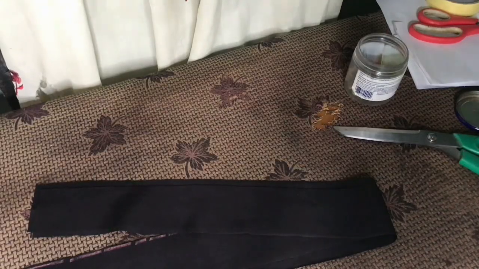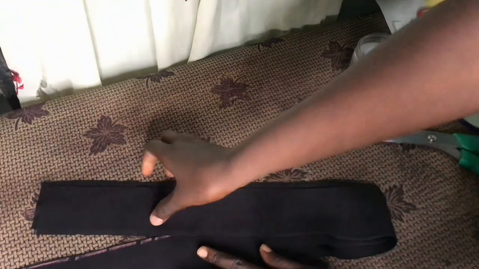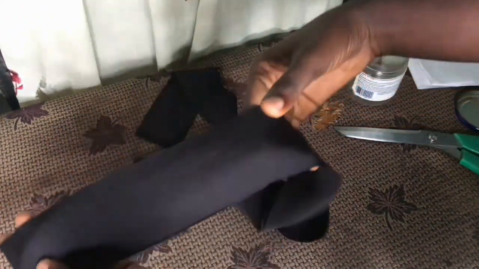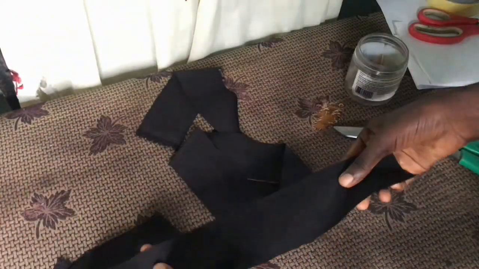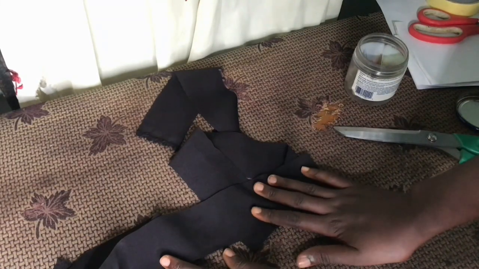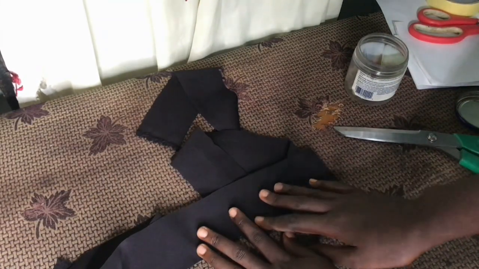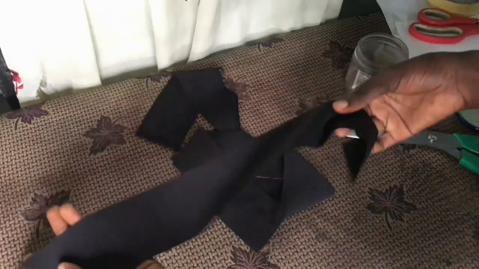So here I just cut out 34 inches. My waist is 30 inches, but I added 4 more inches to it, so it's 34 inches, and I cut out 2 of this, and the width is exactly 2.5 inches. So I made this 2.5 inches.